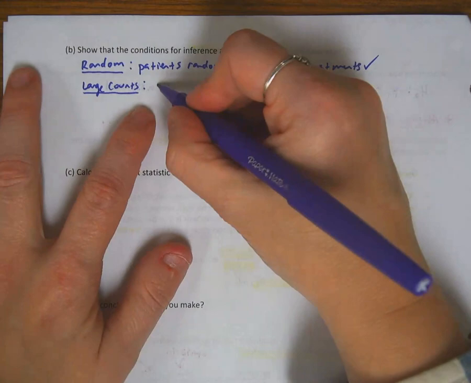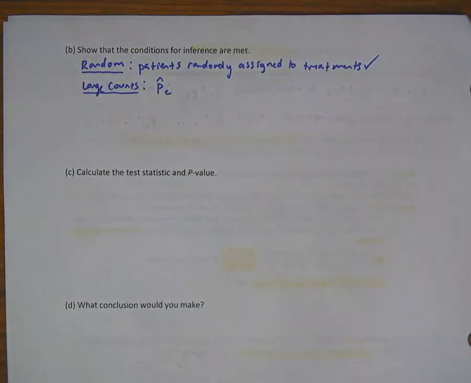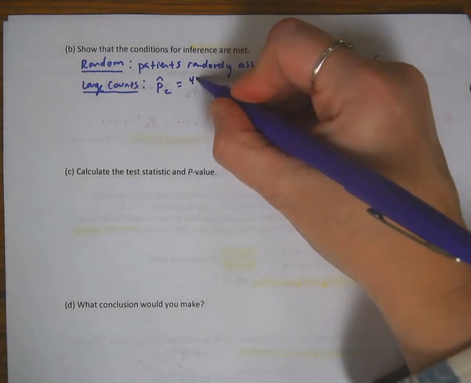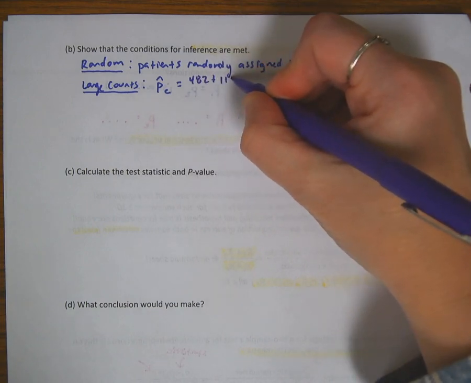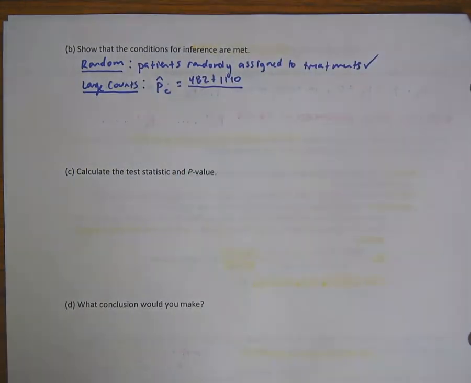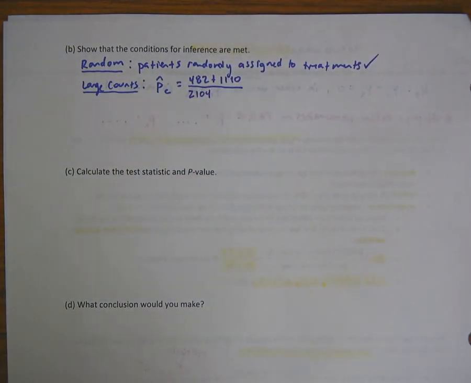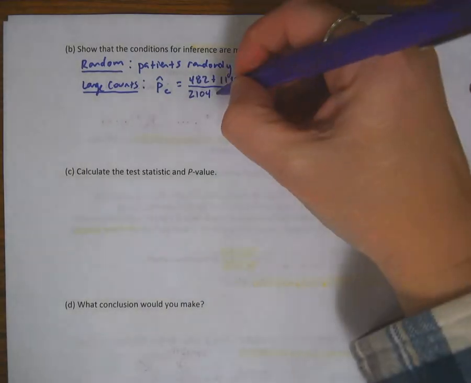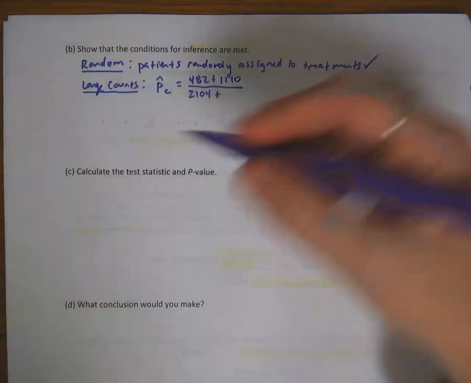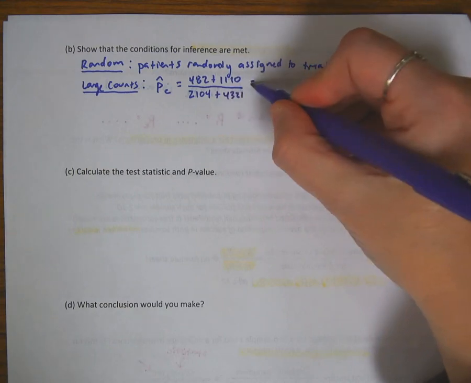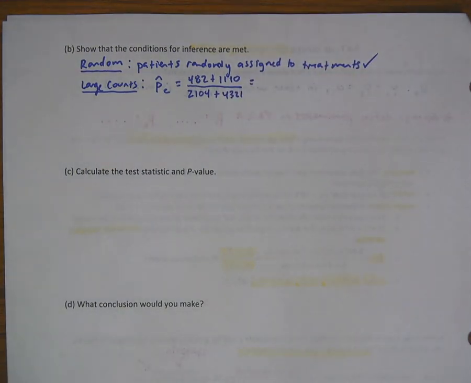Okay, the first thing we need to figure out is the combined test statistic. And the formula for this is on your chart. It says the number of successes for each of the groups will be added together on the top. So that's 482 deaths and 1,110 deaths out of the entire sample sizes combined. 2,104 in the drug group added to 4,321 in the control group.